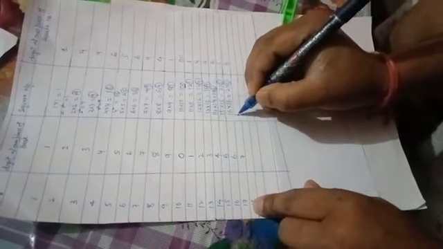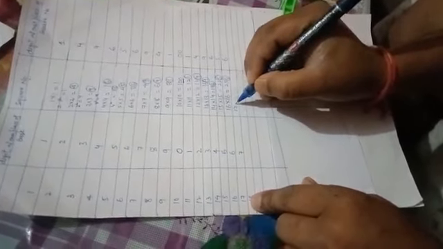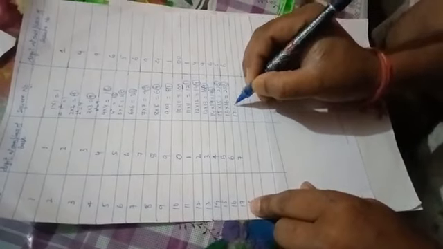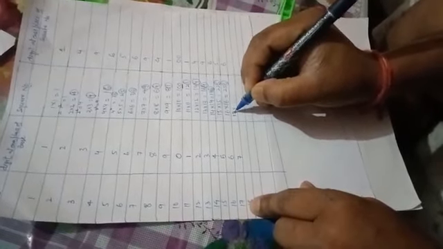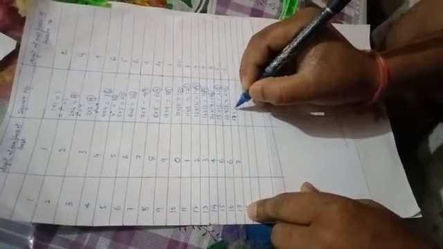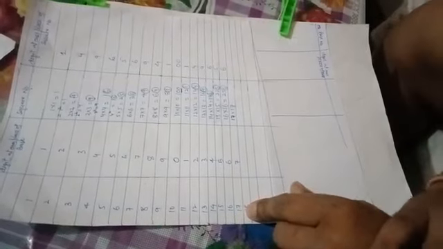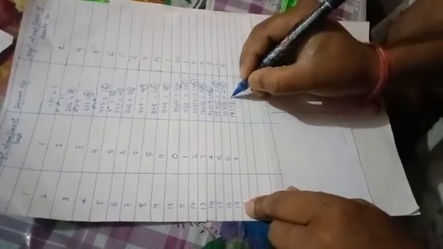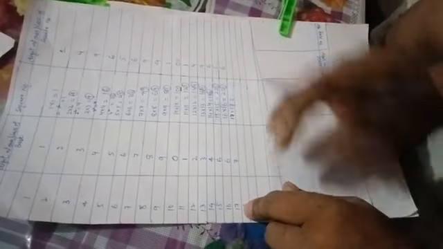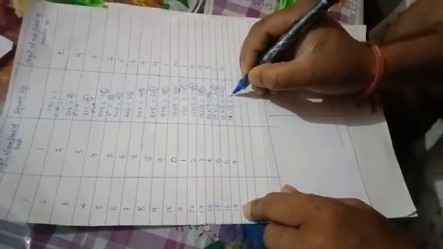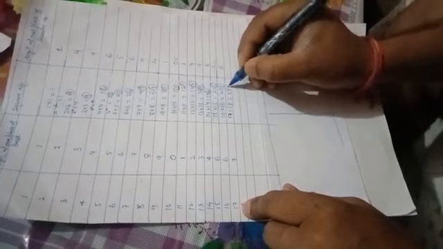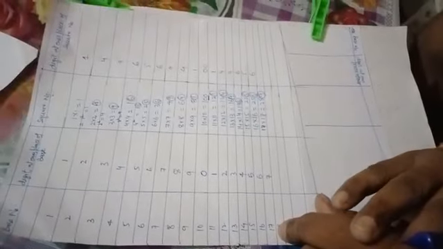After raising the number to power 2, we will get 17 into 17, which is equal to 289. In the result, digit at ones place is 9.